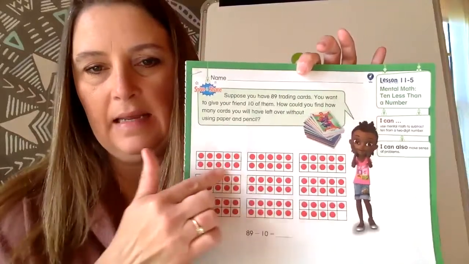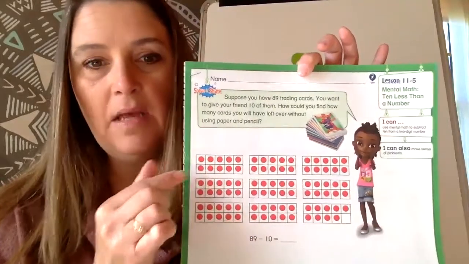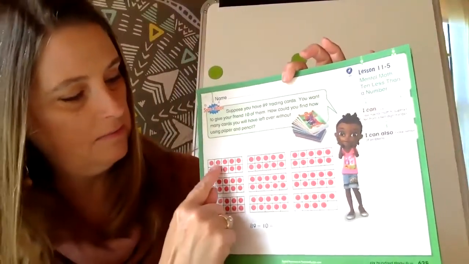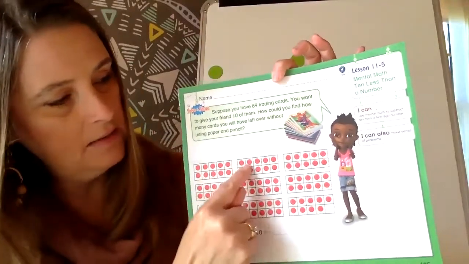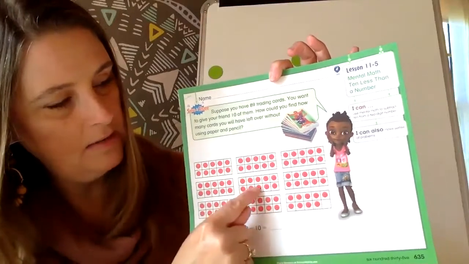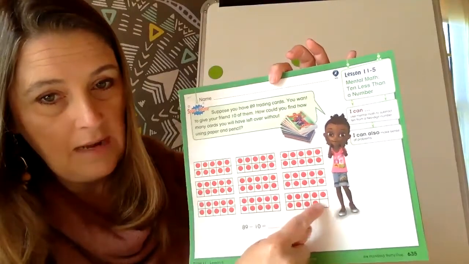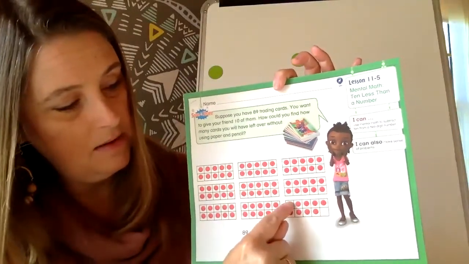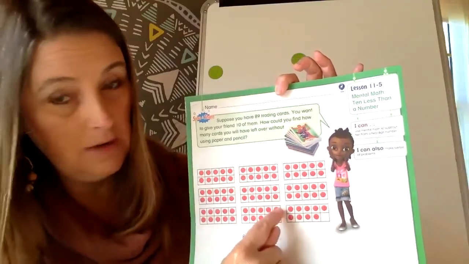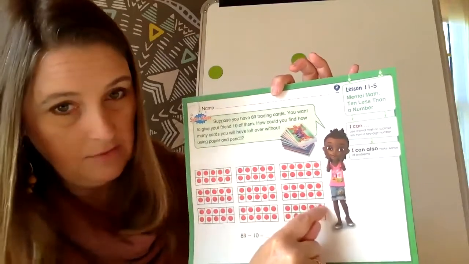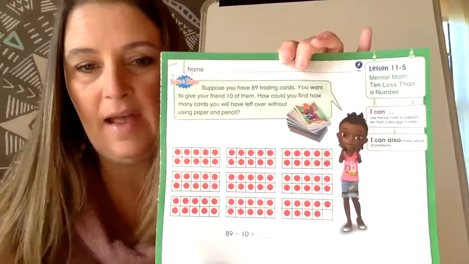So this is a 10 frame, and when it's full, we know that there's 10 on that frame. So we could count our model. We'll count by tens on all the full ones. So we have, count with me, 10, 20, 30, 40, 50, 60, 70, 80, and this one's not full. Okay, so we had 80, and then we have 81, 82, 83, 84, 85, or if you wanted to, you could say 80, 85, because that top row is full, 86, 87, 88, 89. So in our model, we have 89.